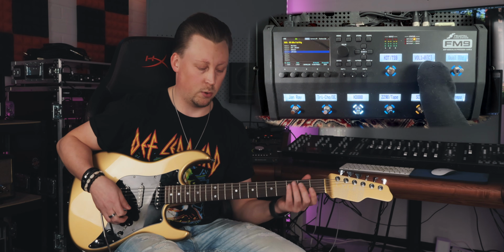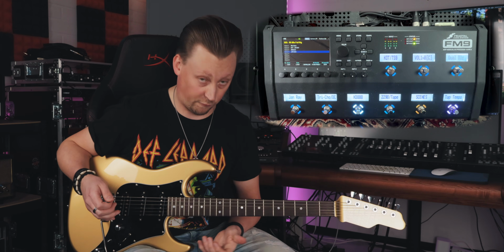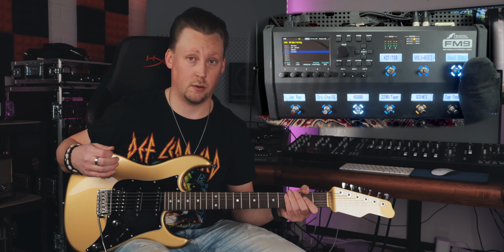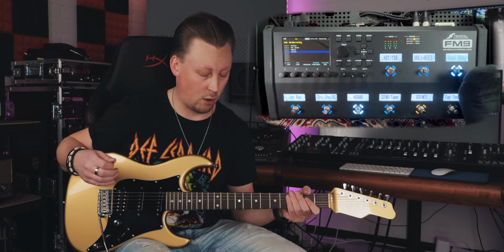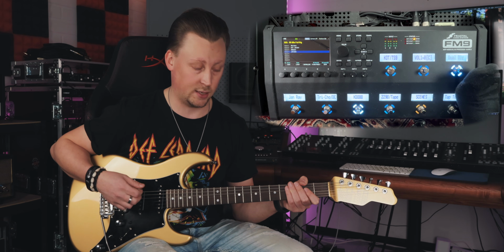Then we have a volume boost. It gives you a 4 dB boost. Then we have a dual delay block, and now it's on a normal mix. And if you long press the button, it changes the channel and there's a higher, increased mix.